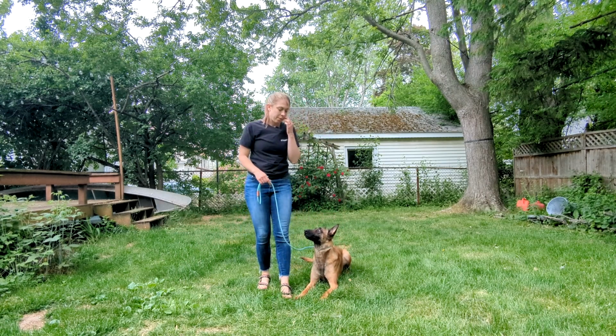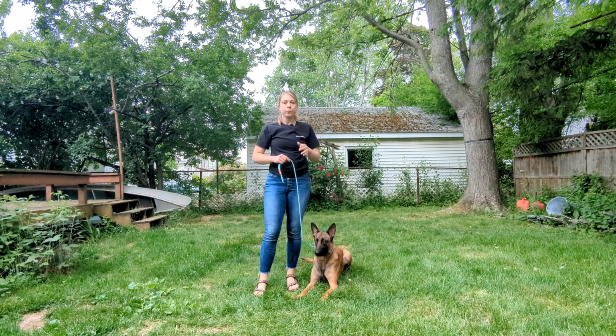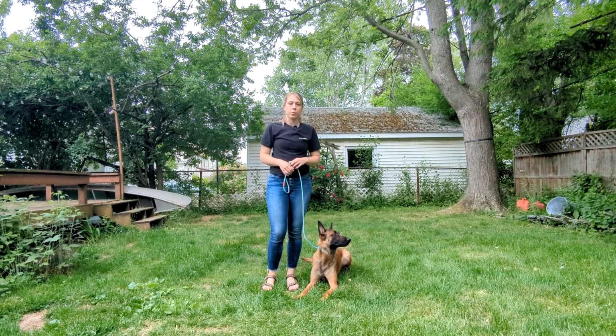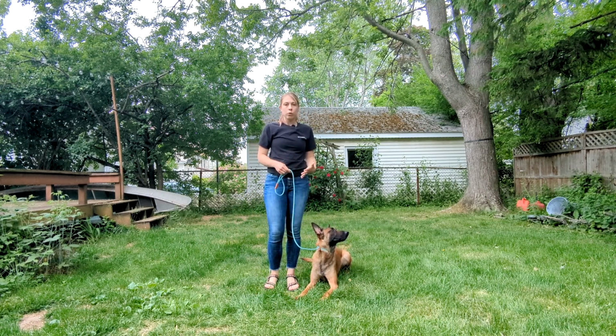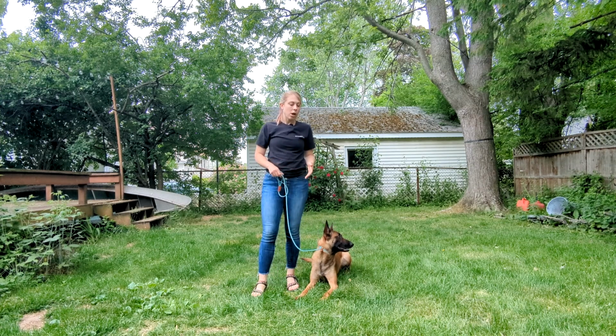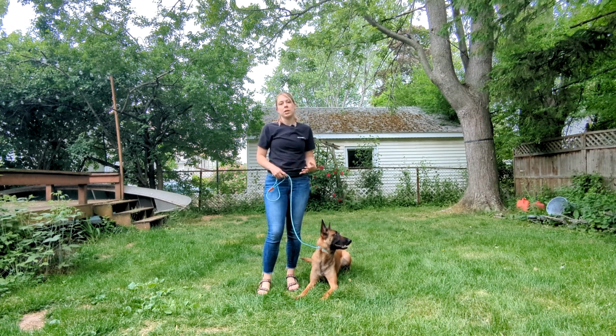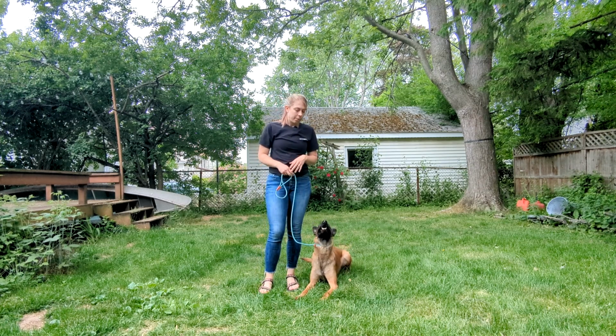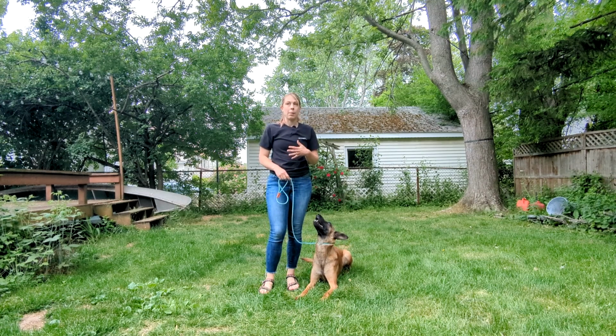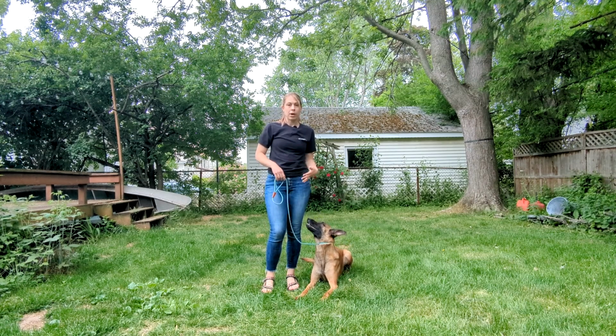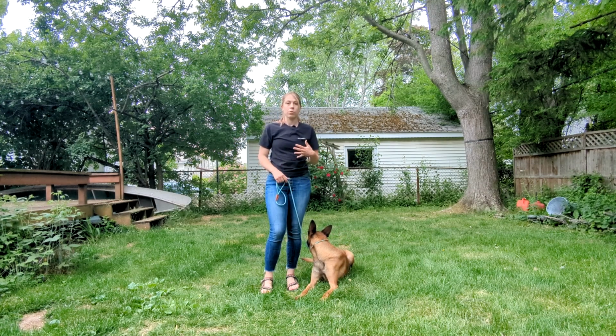Good girl. And so as you can see, even though with negative reinforcement we're working towards the removal of something that's uncomfortable to the dog, that doesn't necessarily mean that it's heavily aversive, or that the dog is following that pressure because they are worried about the pressure itself.